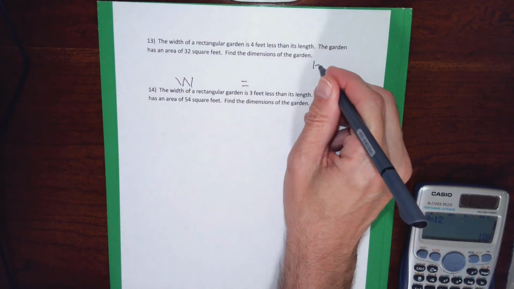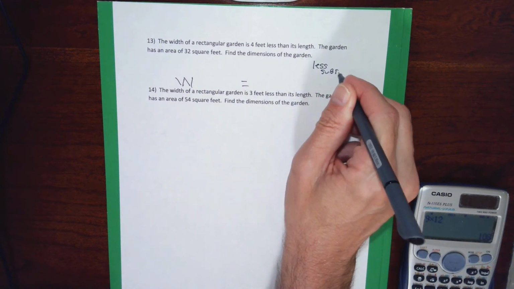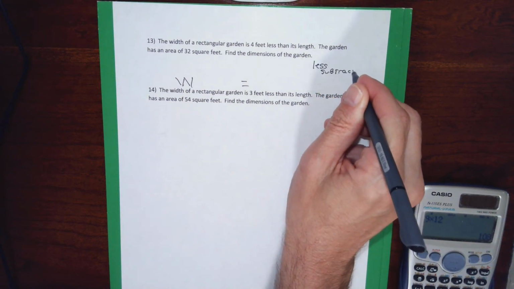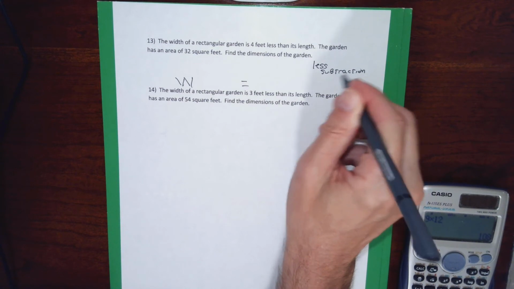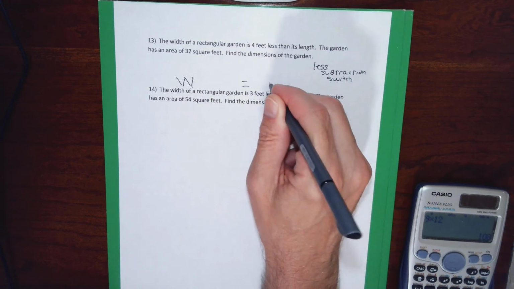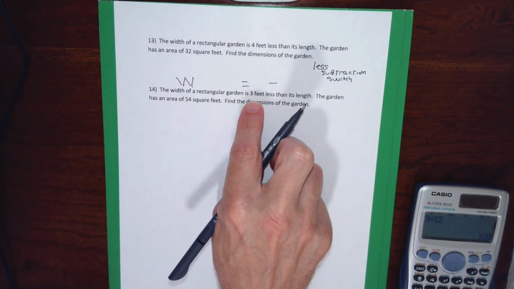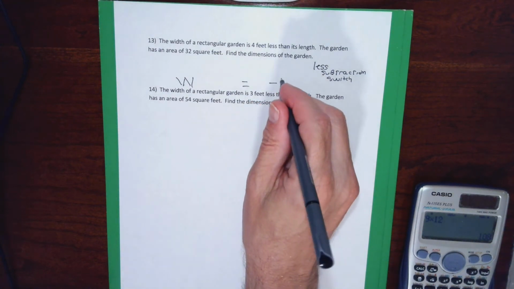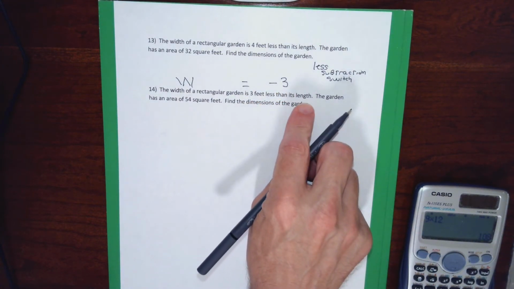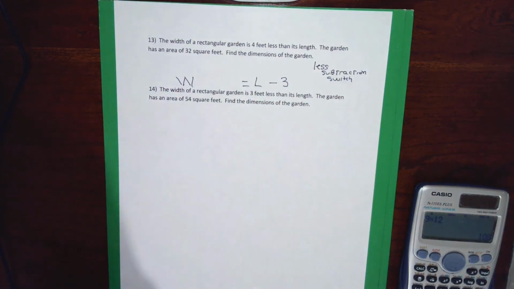Less than is a subtraction, so we switch the order. The word less than gives me a subtraction. The 3, the number that comes before the less than, is going to go after the subtraction, and its length is going to go before.